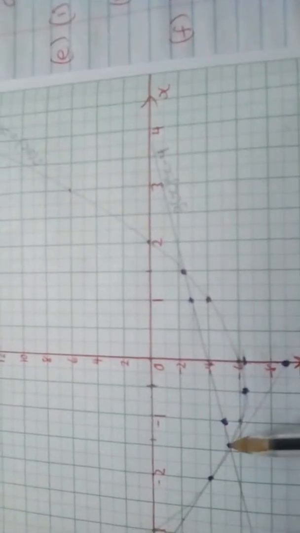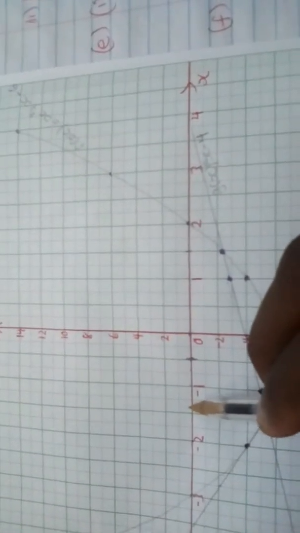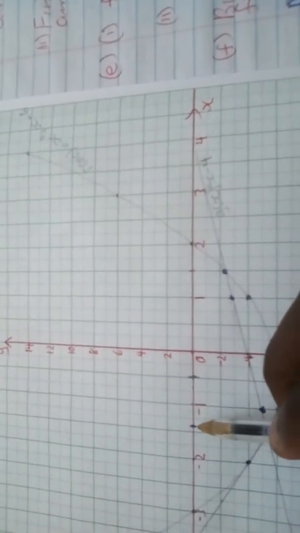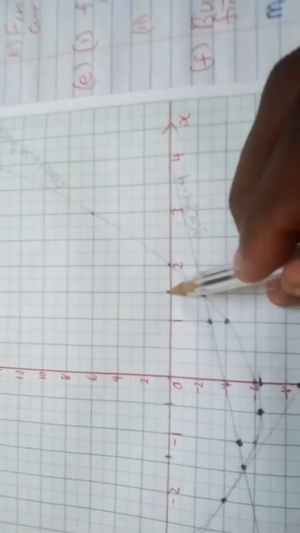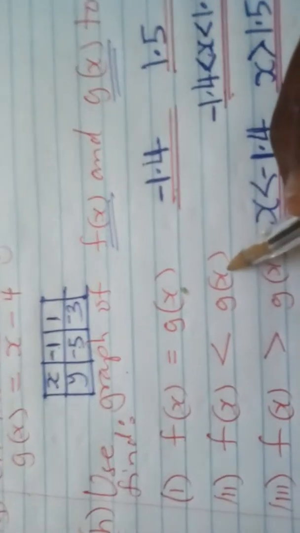So these two graphs are equal at -1.4, and also they are equal at 1.5. So when the two graphs are equal, it will be -1.4 and +1.5.